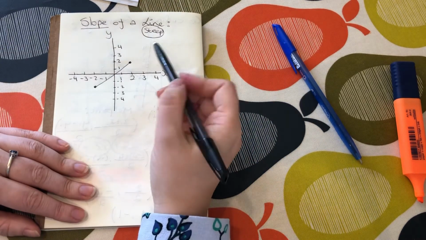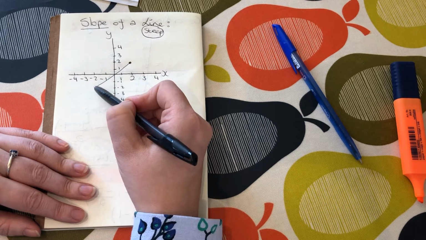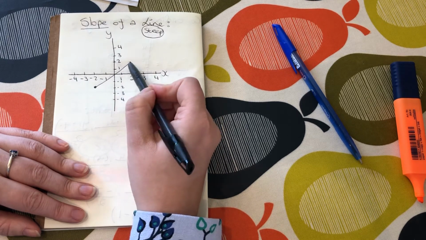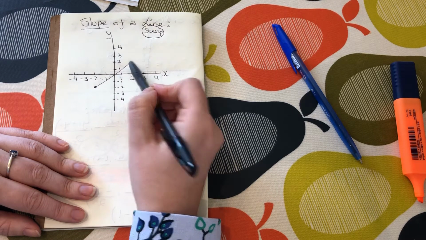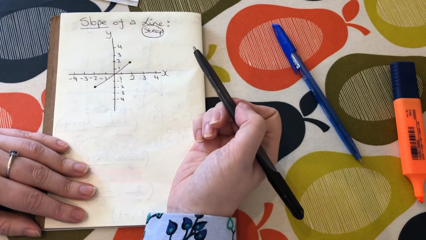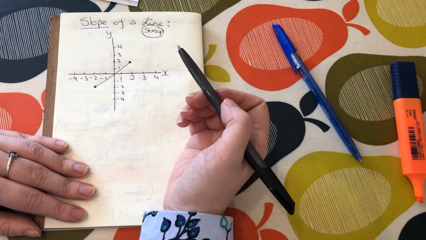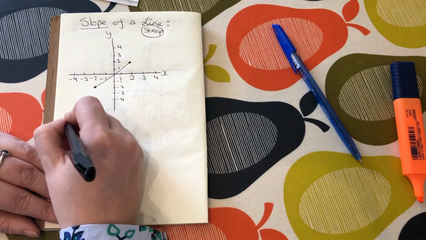So if you imagine that this line here is like a hill, and they're asking you, what's the slope like on this, from this point to this point, on this line here? How steep is it? That's what they want you to work out. So there's an equation for it. Again, it's in your log tables, so you don't need to learn it off by heart.